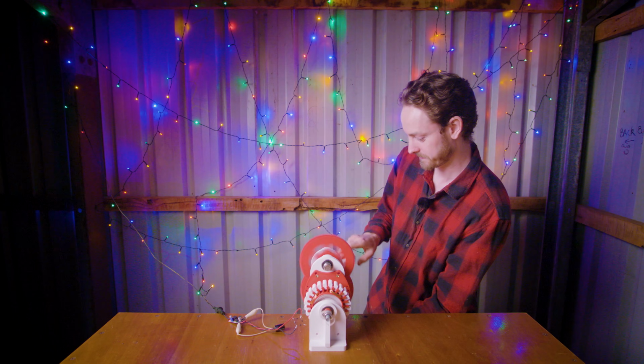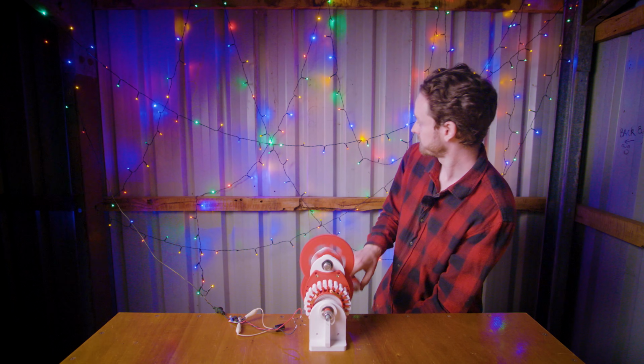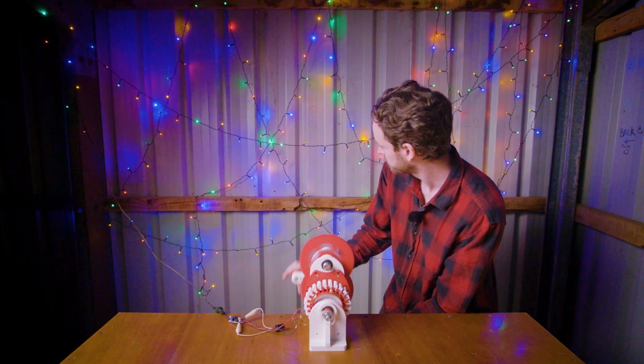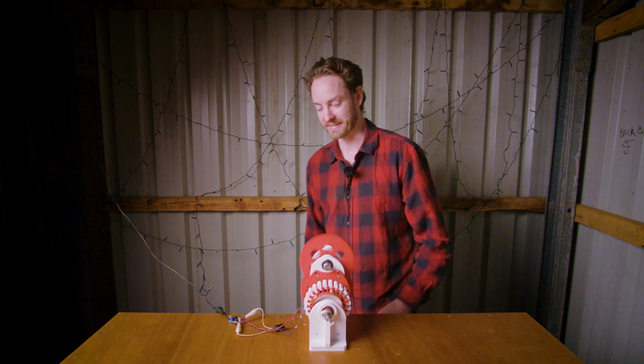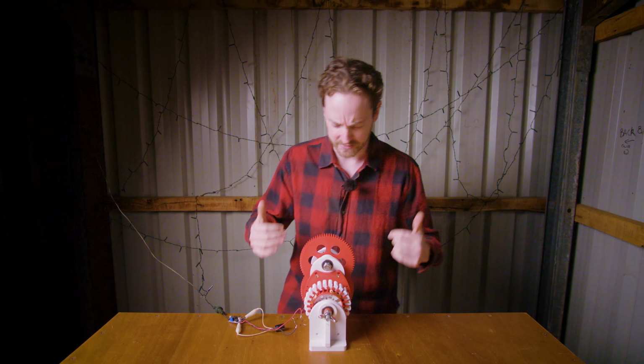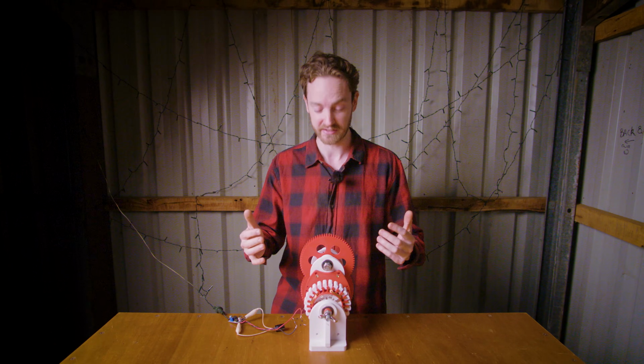Too easy! I think this thing could power 100 times as many lights without any issues. And the 16:1 gearbox feels fantastic.